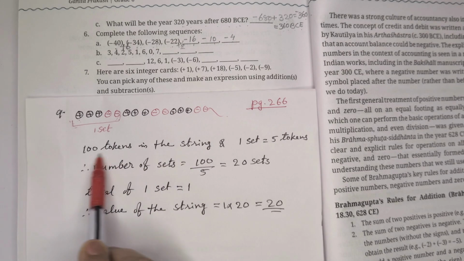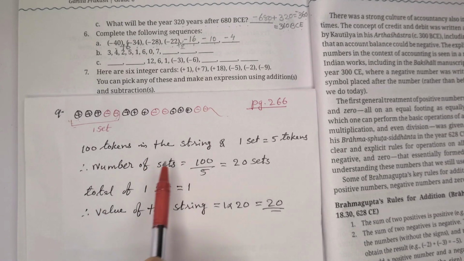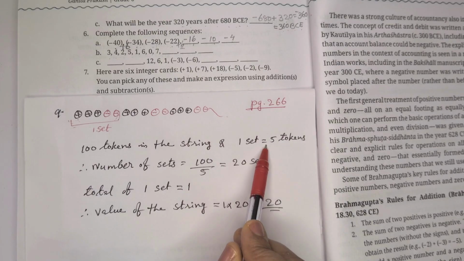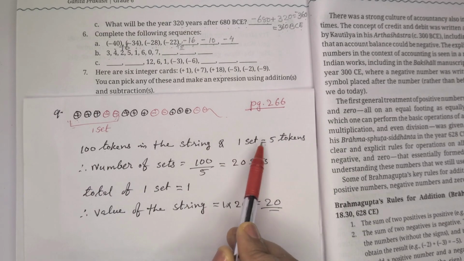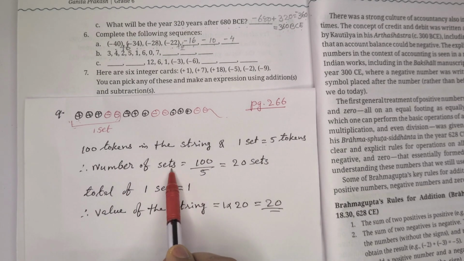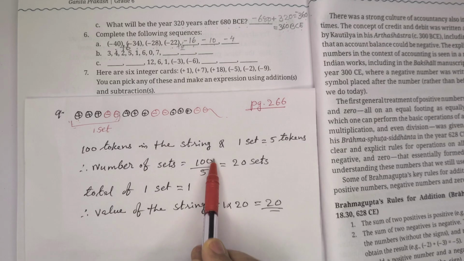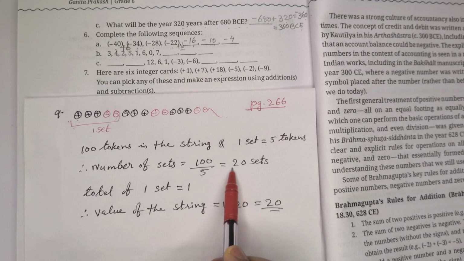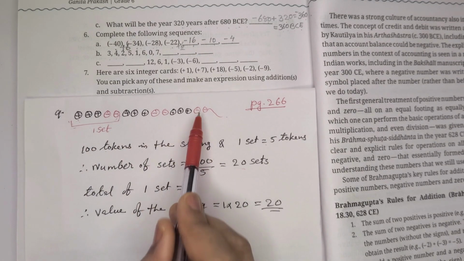Like that, there are 100 tokens in the string. So we can write the number of tokens is equal to 100. In one set there are 5 tokens. So the number of sets is equal to total 100 tokens divided by 5 tokens in one set. So we will get 20 sets.